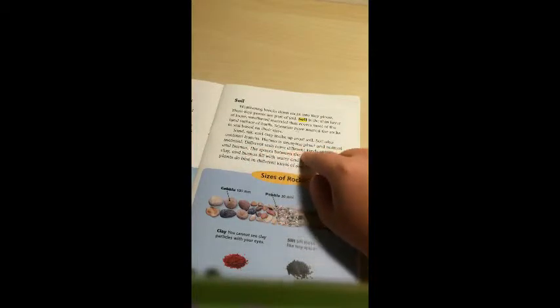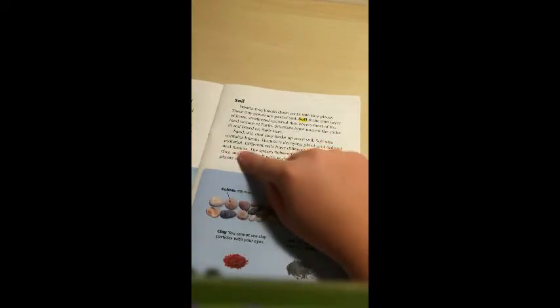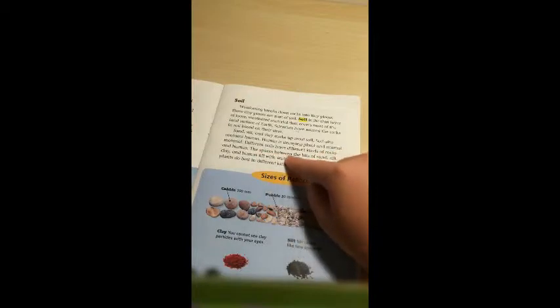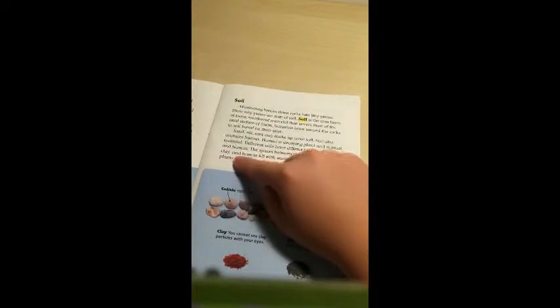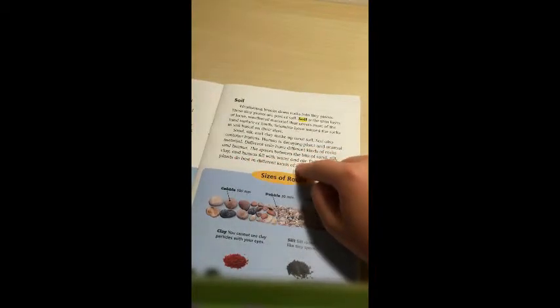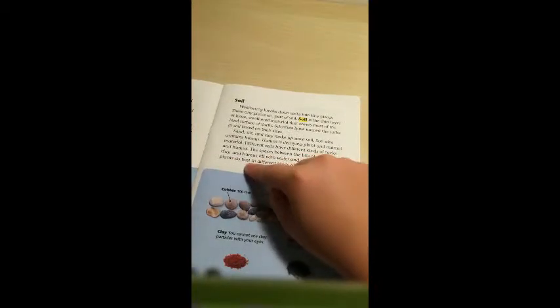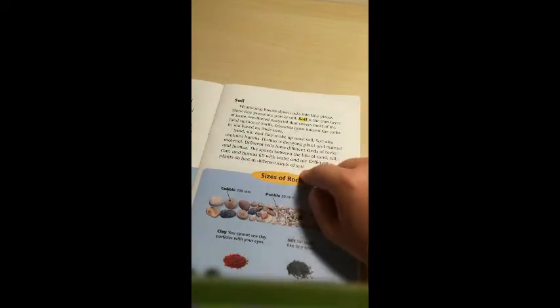Different soils have different kinds of rock and humus. The spaces between the bits of sand, silt, clay, and humus fill with water and air. Different plants do best in different kinds of soil.